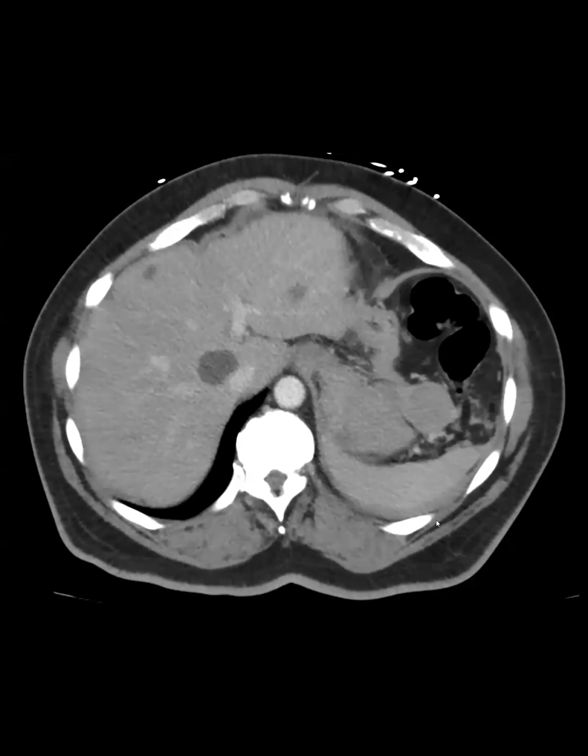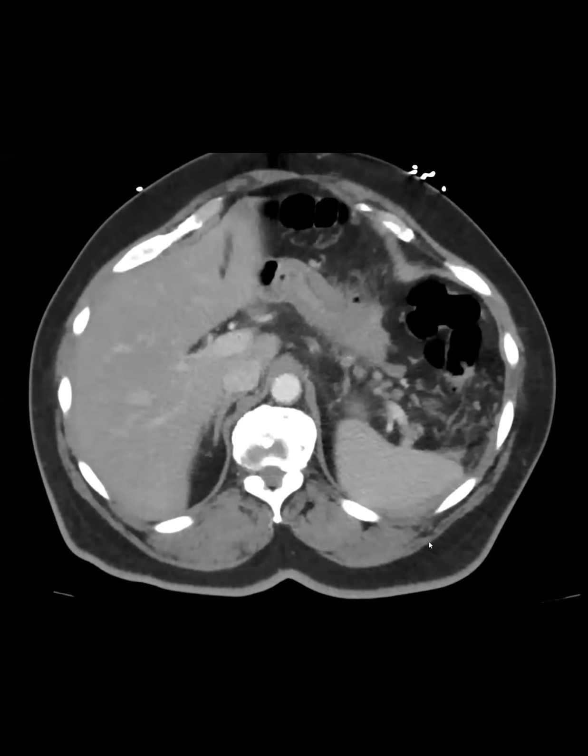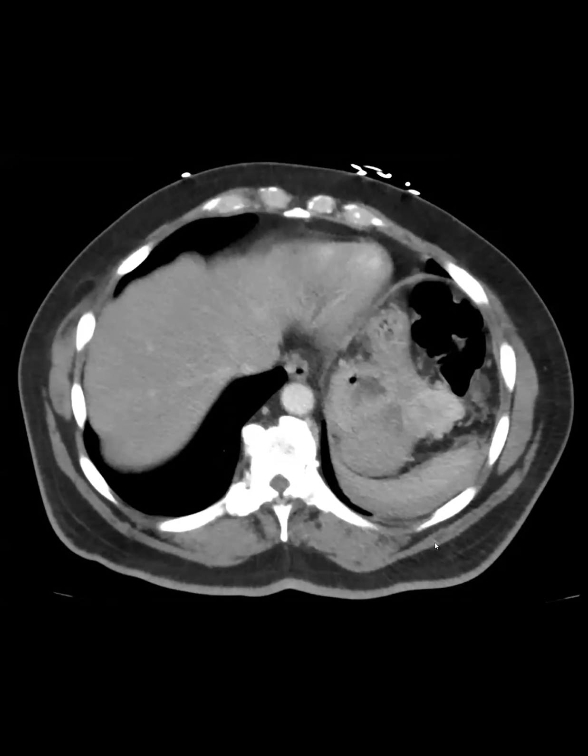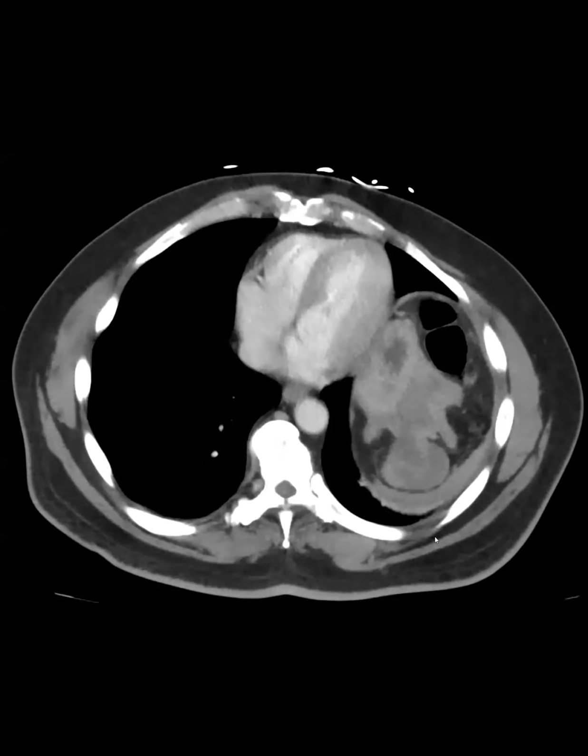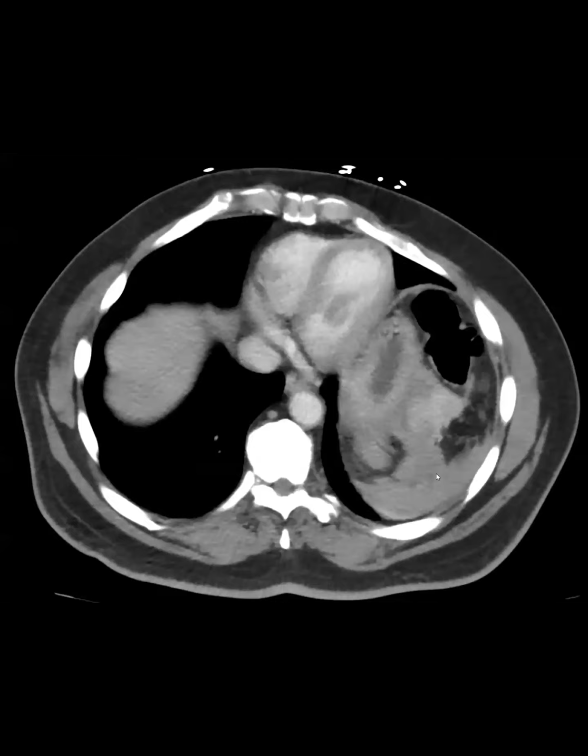Reminds me of a case I had this morning, in fact, where we were trying to determine between a pancreatic tail mass versus a colonic mass, and it presented in colonic obstruction.